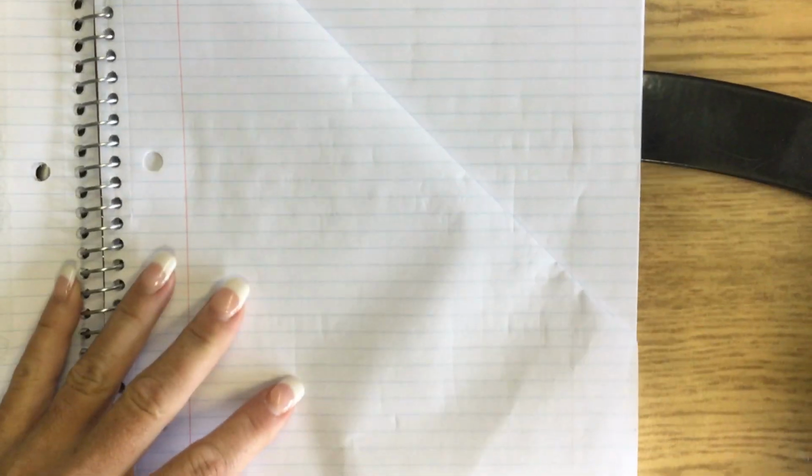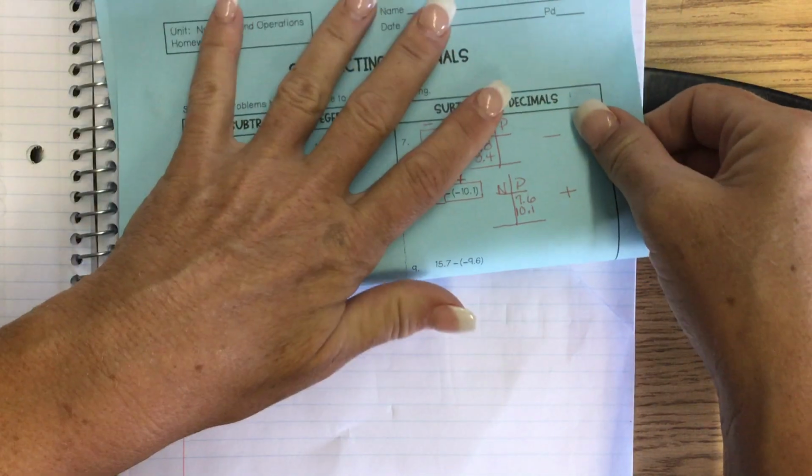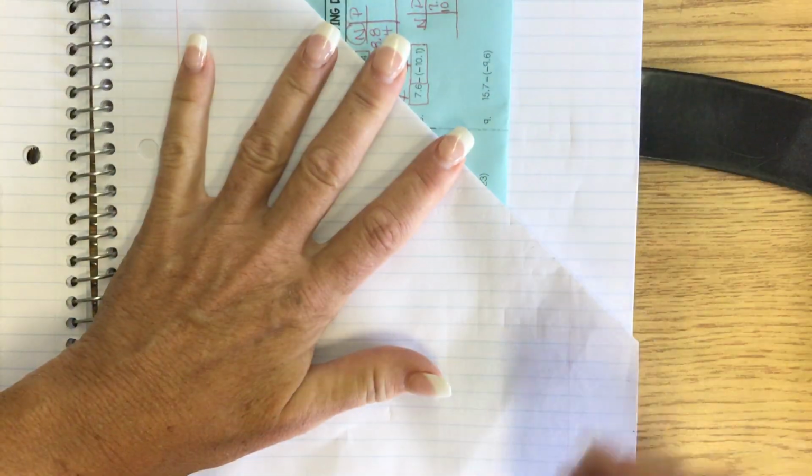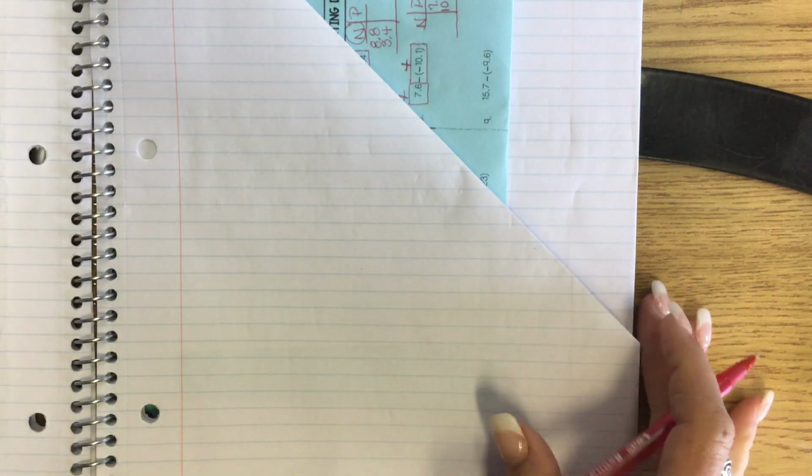And then we are going to glue it. We're going to glue that on the bottom here and right here. Remember, a little glue goes a long way. And then I'm going to fold this right here. I'm going to put that in there. You can stop this video at any time if I'm going way too fast.